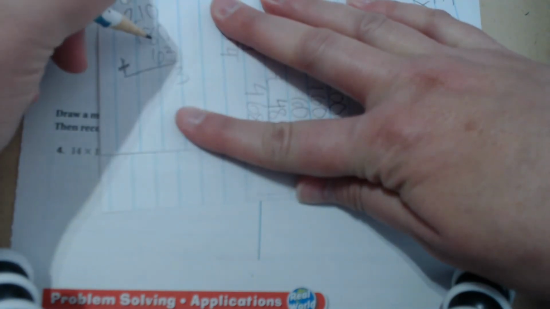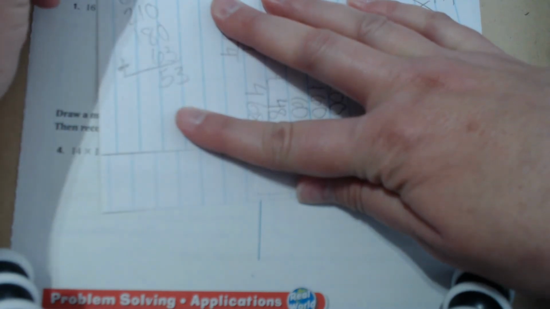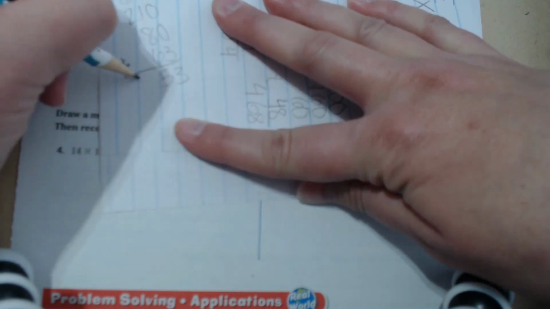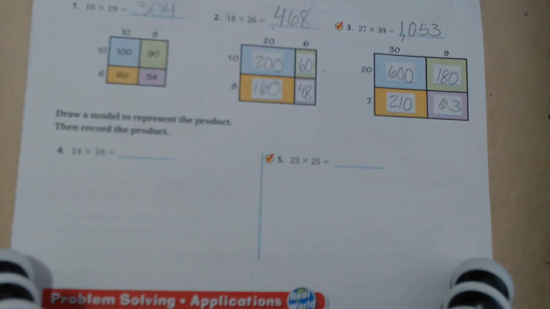Add them together. 3, 15, 6, 7, 8, 9, 10. 1,053.